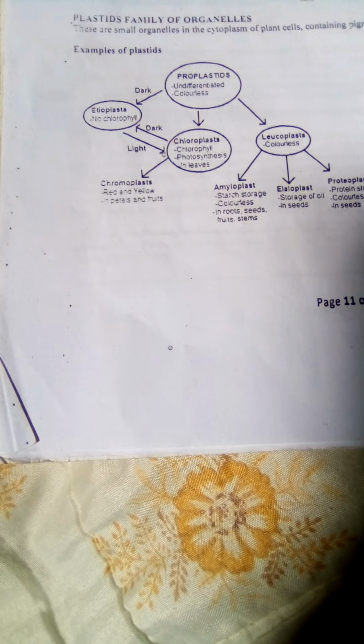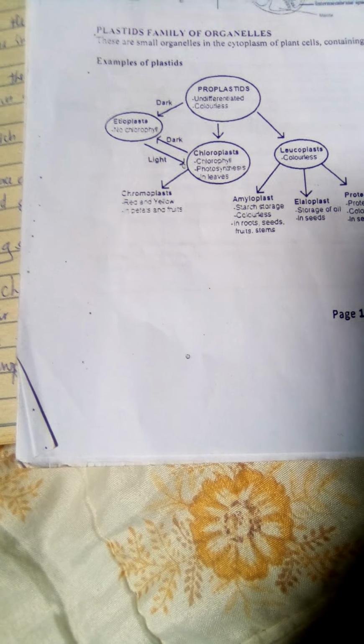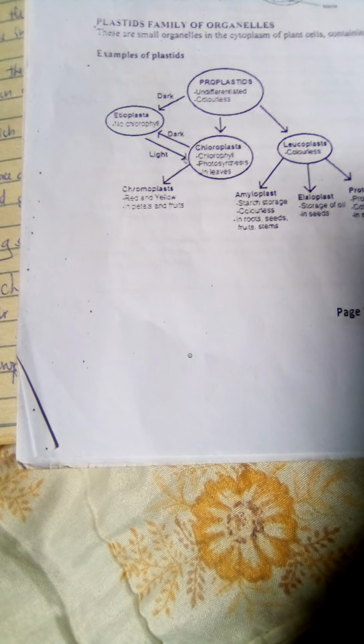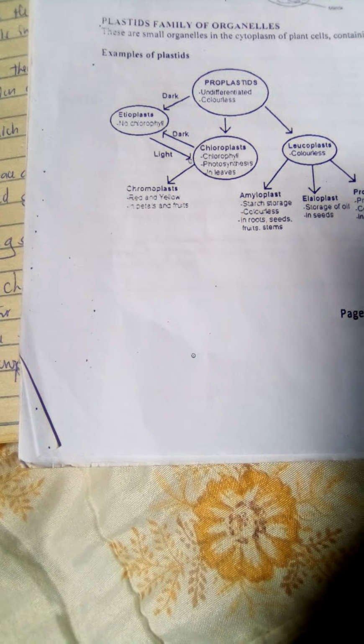studying today. The chloroplasts manufacture carbohydrates by photosynthesis, and then, as you can see, these chloroplasts form the chromoplasts. Those chromoplasts contain xanthophyll or carotenes, hence the yellowing in fruits, vegetables, and leaves.